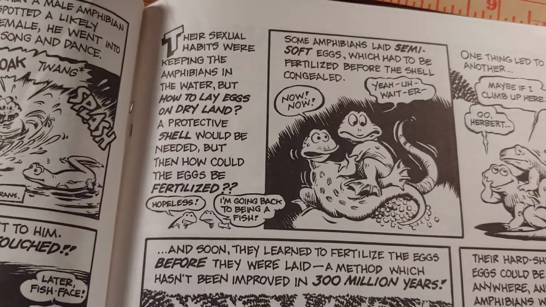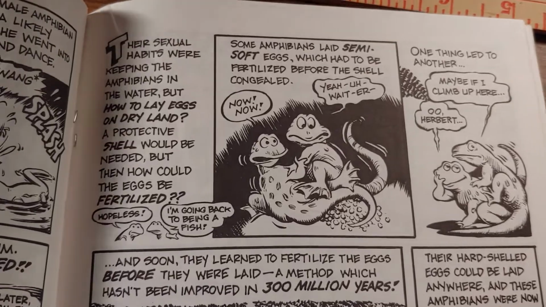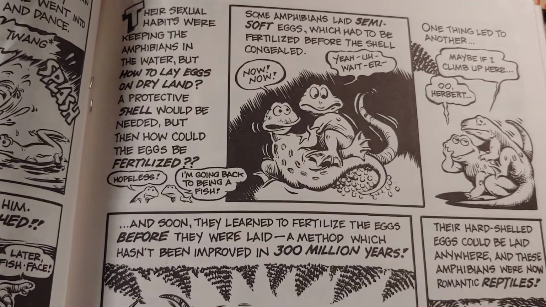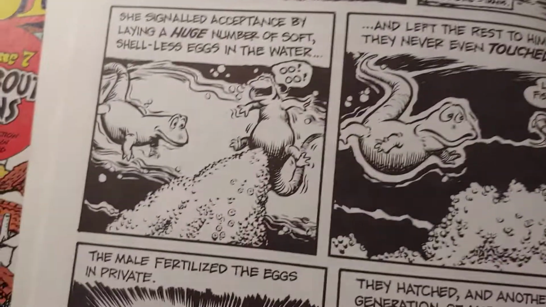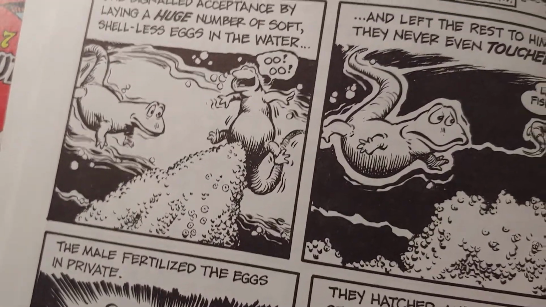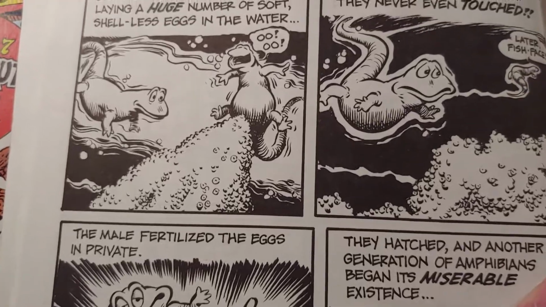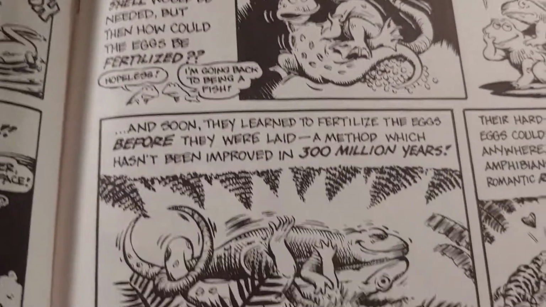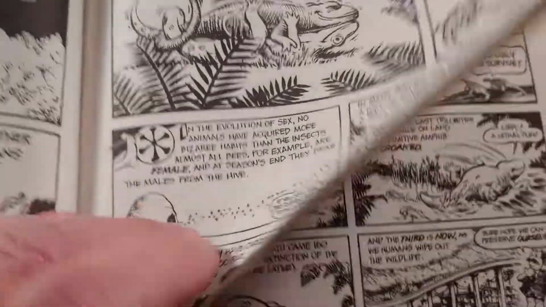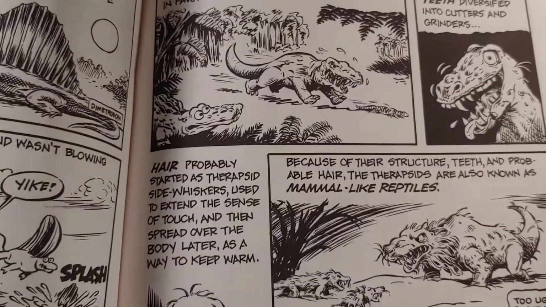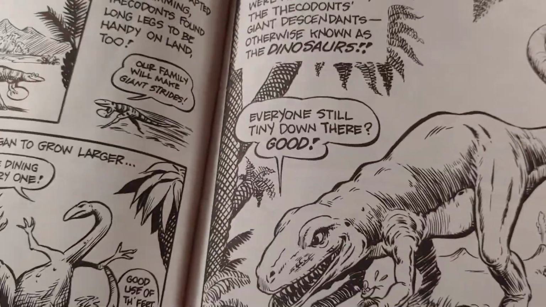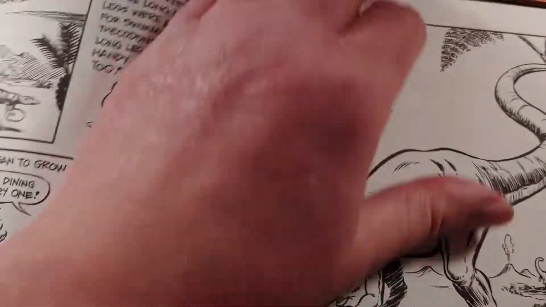Like, these critters start having sex, going from her laying eggs and him fertilizing the eggs to actually having physical copulation, etc. Through the dinosaurs. Oh yeah. Development of birds, etc.